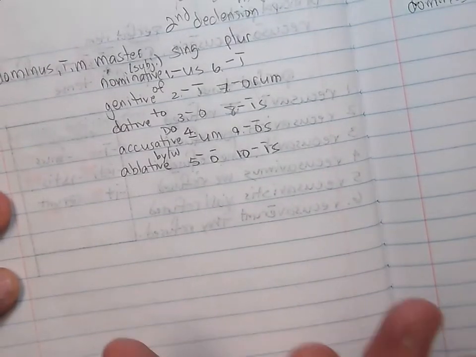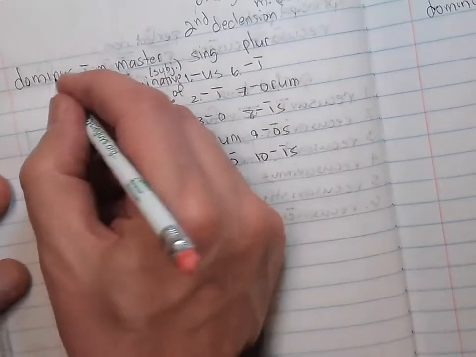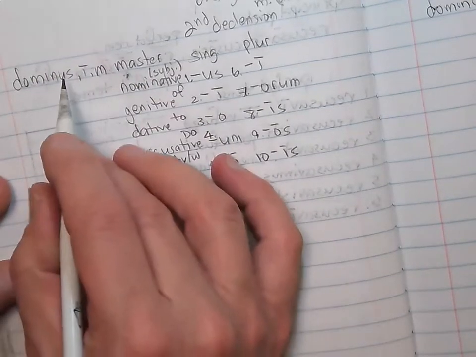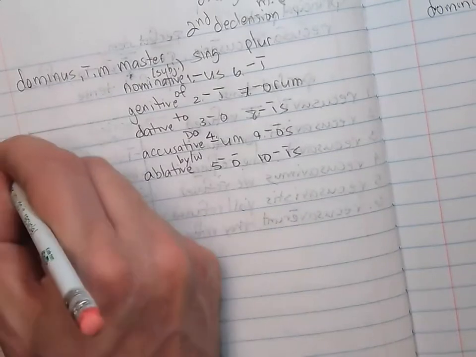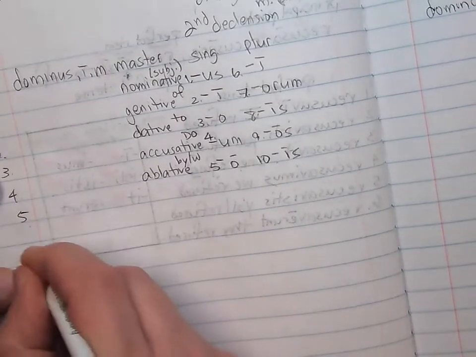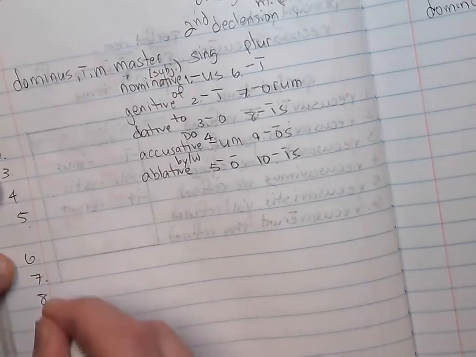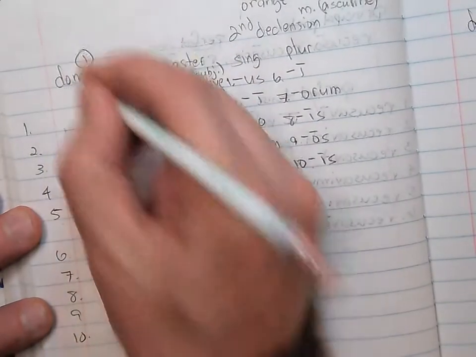It's a little crowded. I'm going to take the US over here, put it on Dominus. Oh, Dominus already has a US on it. So I'm going to go 1, 2, 3, 4, 5, skip a space, 6, 7, 8, 9, and then 10 down here.